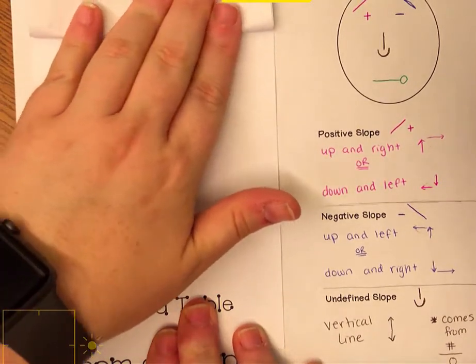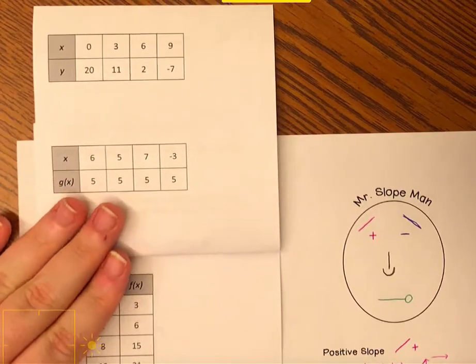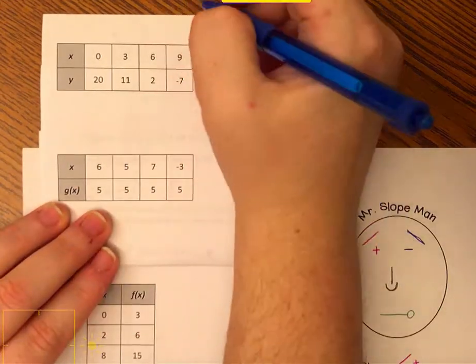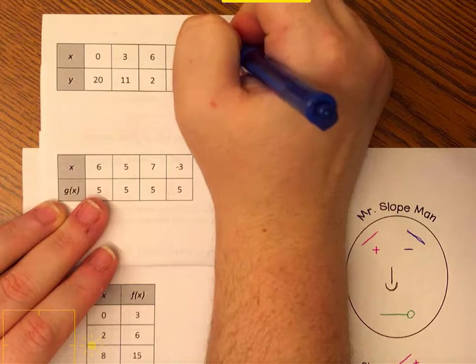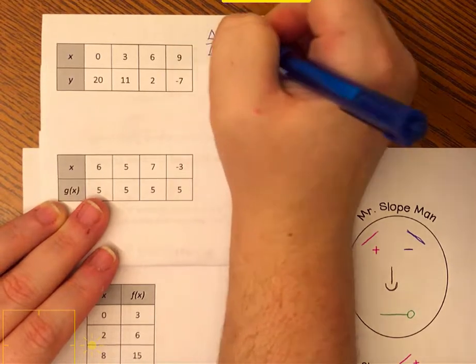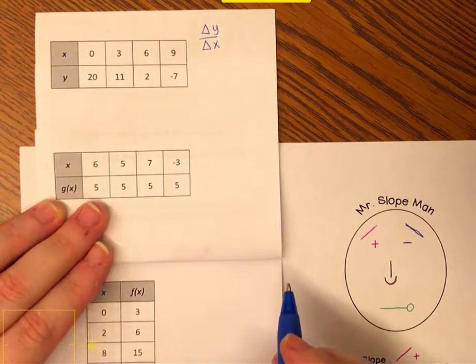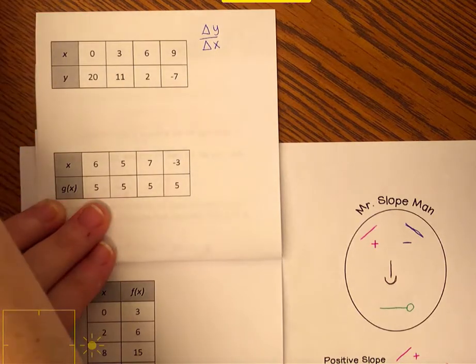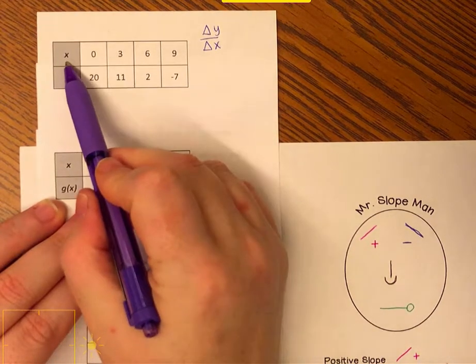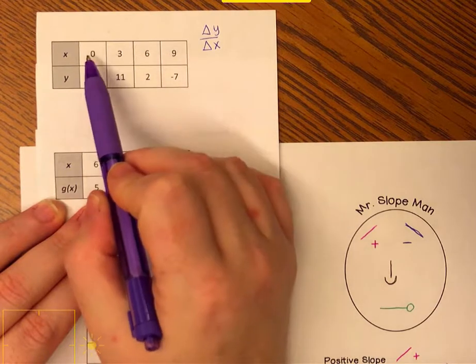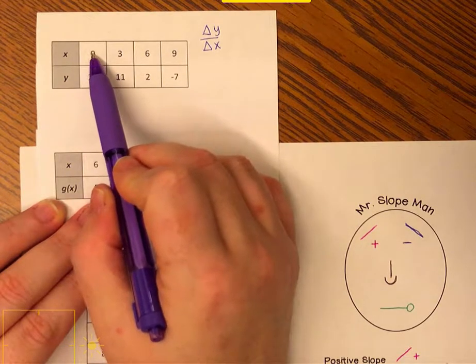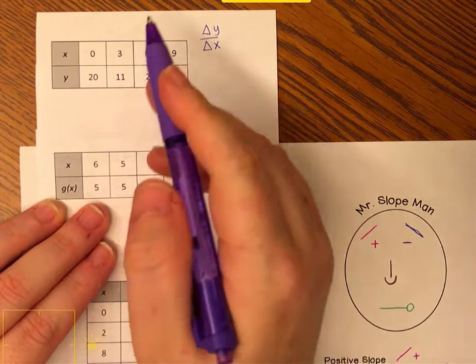So we still have to use those same formulas. We just have a table. So I'm going to write out the formula of delta y over delta x. So I want to know the change in y and then the change in x. So I'm going to look at my x values, this is in a table, it's a horizontal table. How are my x values changing from step to step?